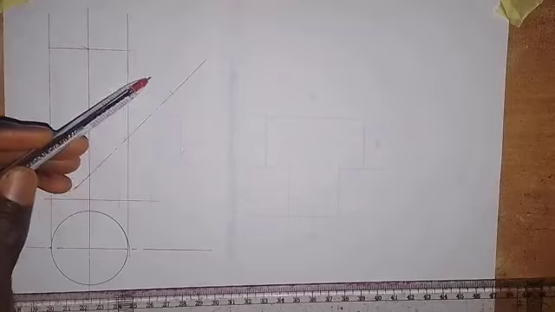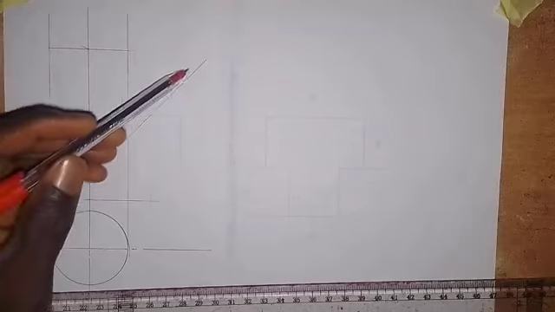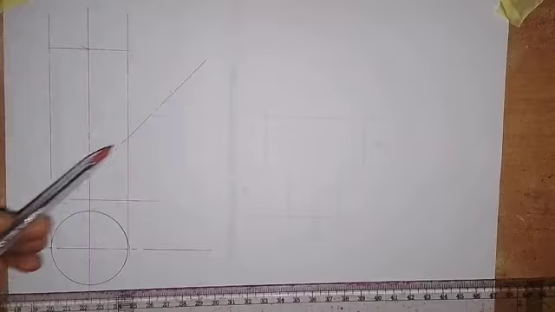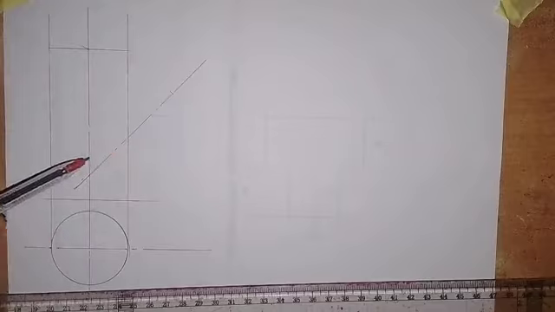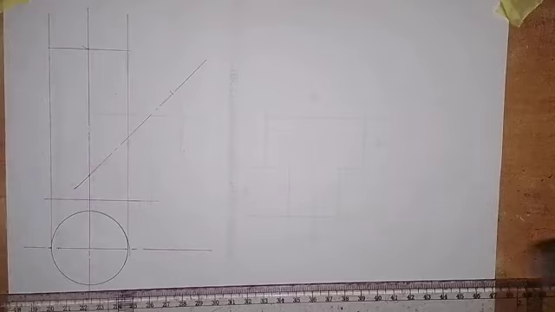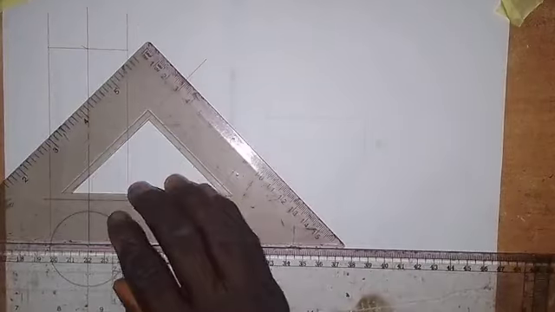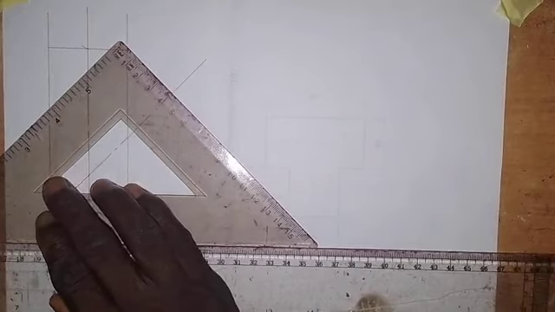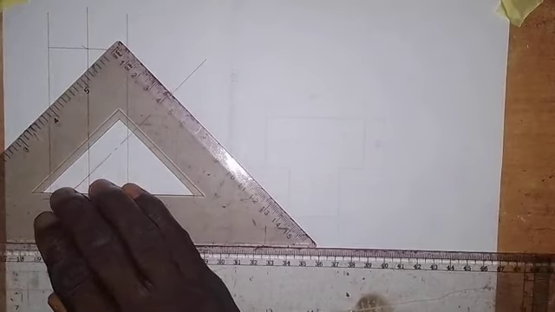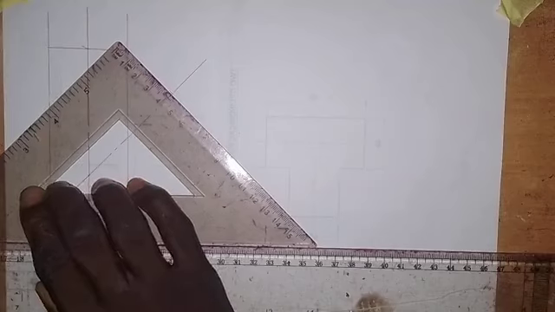The next thing that we are going to do is to draw a perpendicular line to this line, that means a line that will be at a right angle to this center line. Since the center line is drawn at 45 degrees, we are going to make use of the 45 degrees set square to draw a line that is at a right angle to the center line of the inclined pipe.